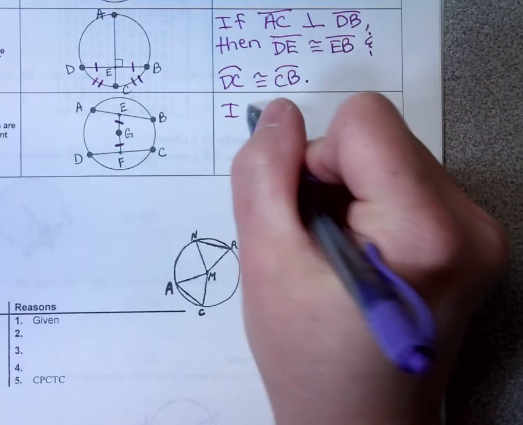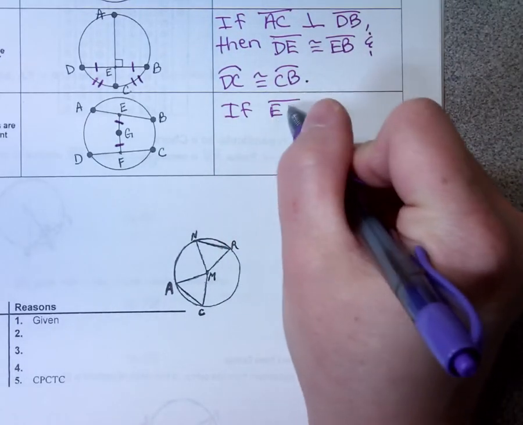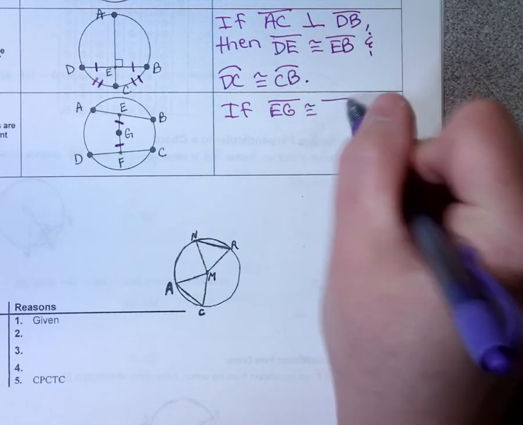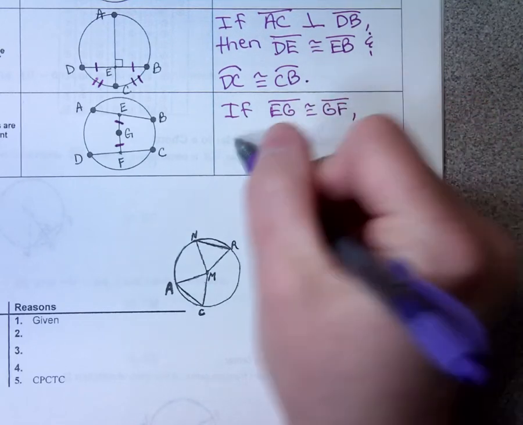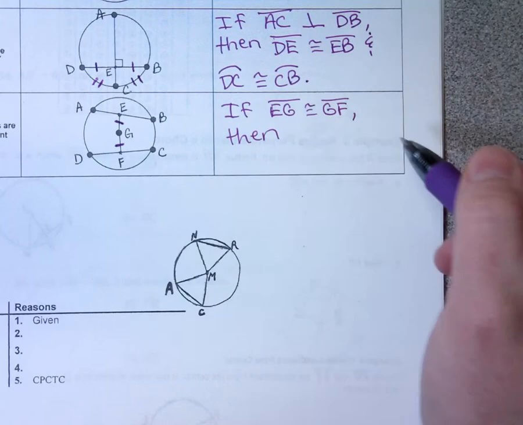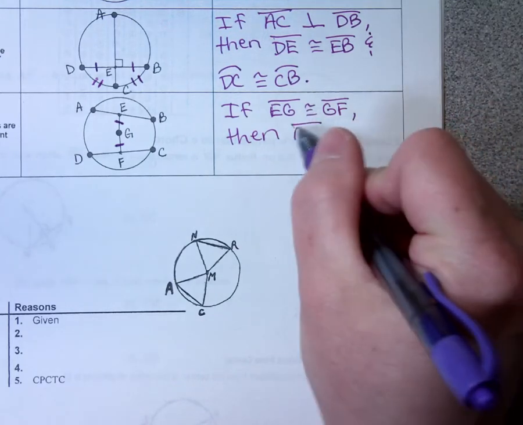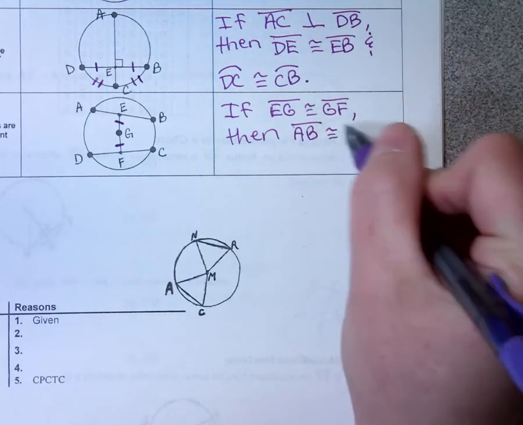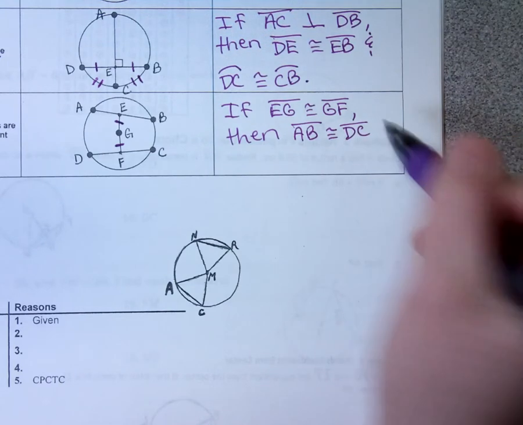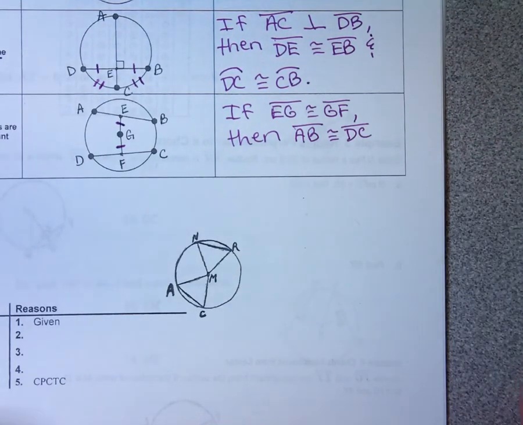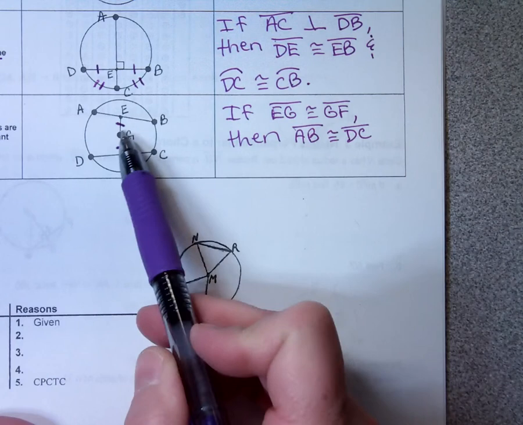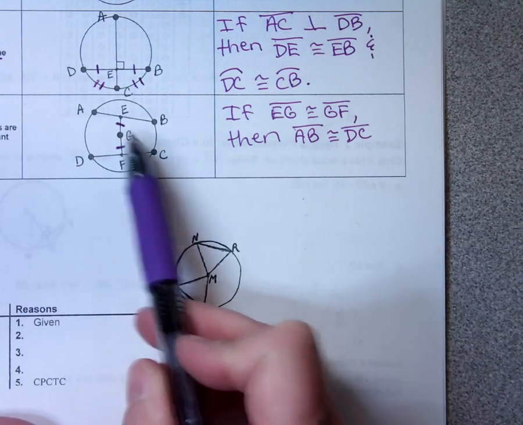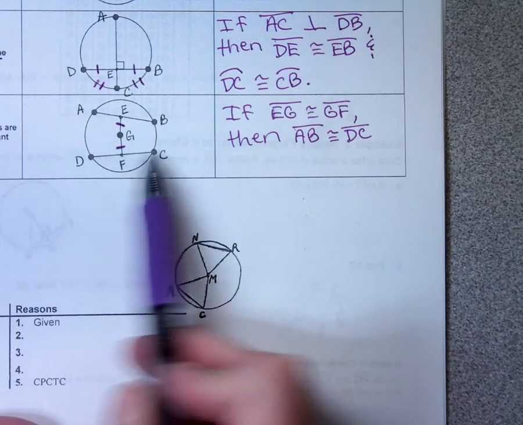Okay, so if segment EG is congruent to GF, then the chords are congruent. AB is congruent to DC. So if a chord is the same distance from the center as another chord is, then those two chords will be congruent.